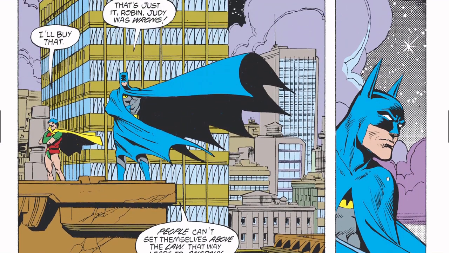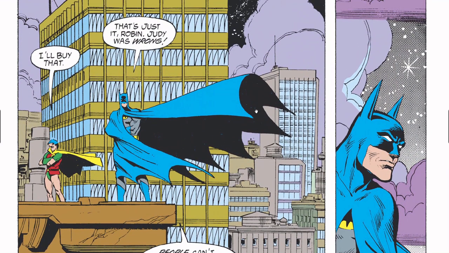So what do you guys think of this story? I really enjoyed it. It's nice to see Batman doing more mundane or more street level stuff, which I think is what Jim Starlin was going for.